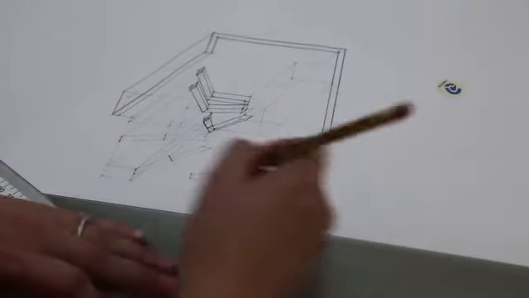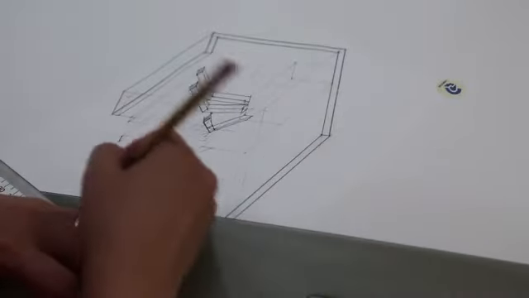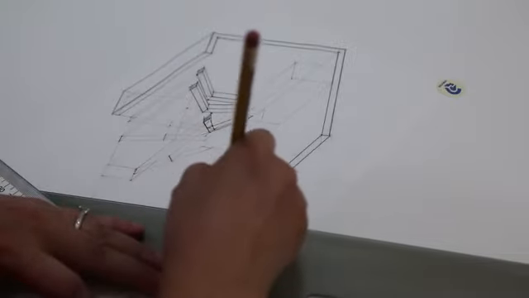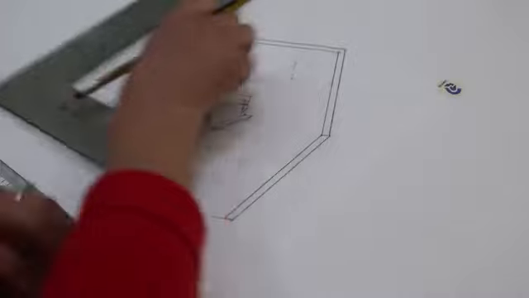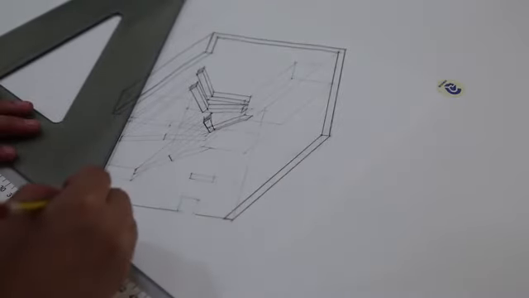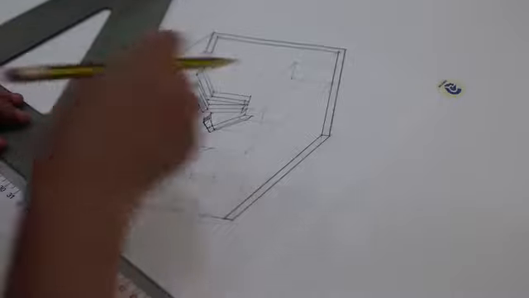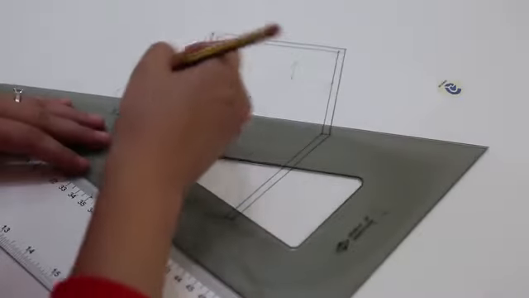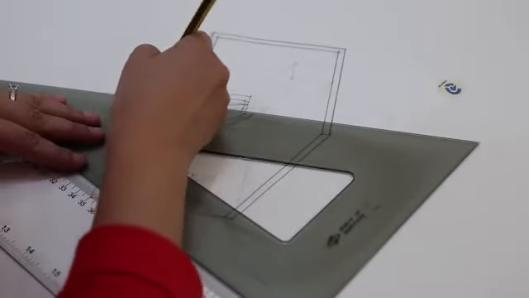And then I do want to still keep this, although the wall is removed, I still need to see this. And the corner, okay.